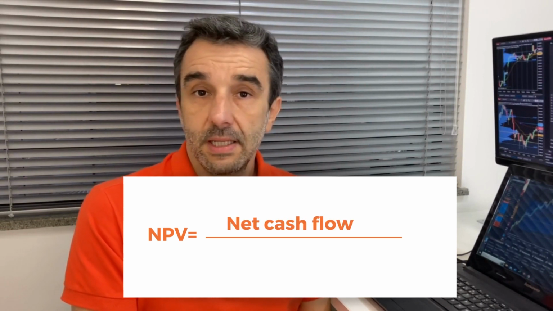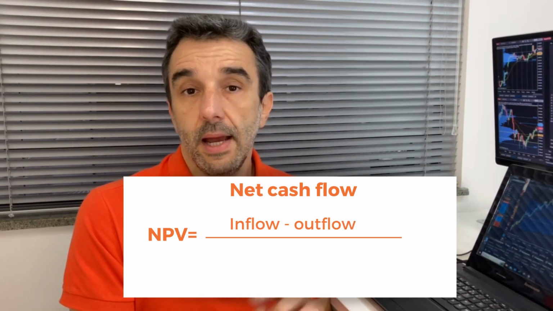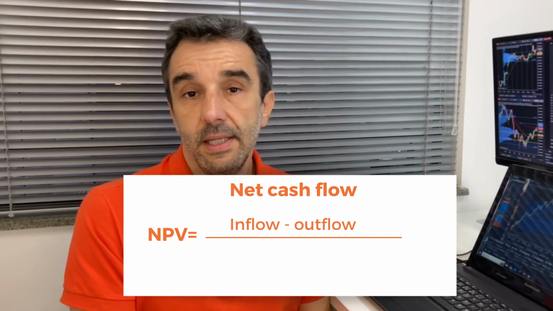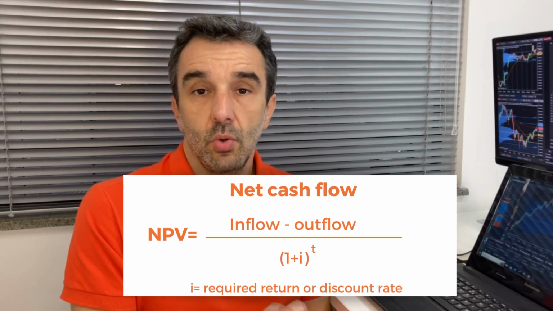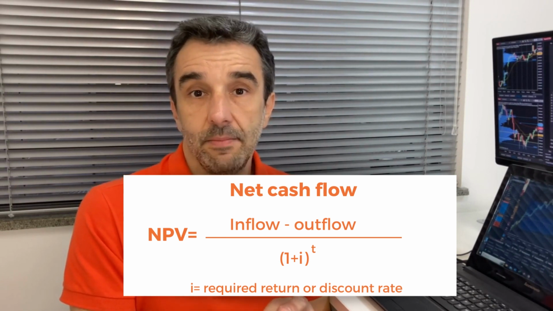This formula shows that in the numerator we have the net cash flow, that means the money inflows minus the money outflows. And in the denominator, we have the interest rate or the cost of capital. This is to give money the value of time.